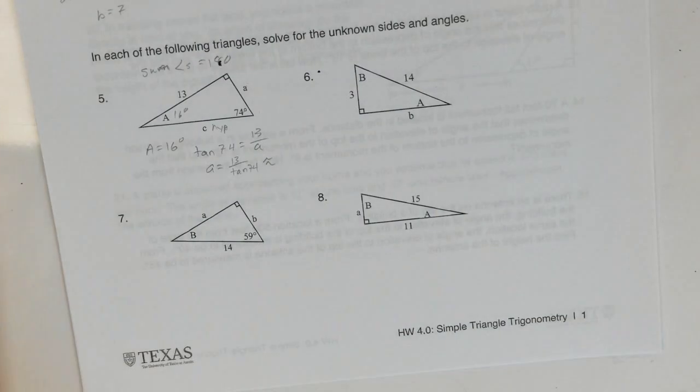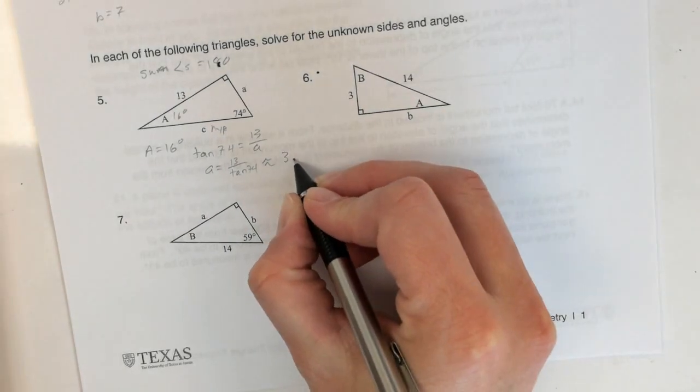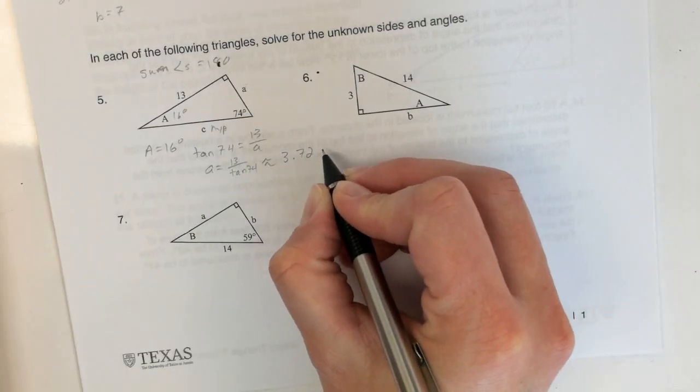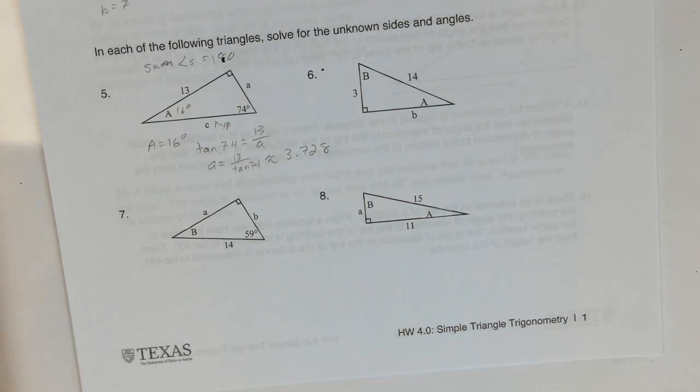So 13 tangent of 74. Helps if I do the division sign. 13 divided by the tangent of 74, which is approximately 3.728. And you can always check that later on.